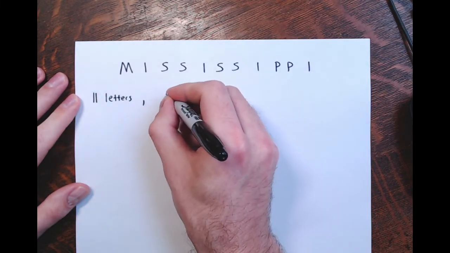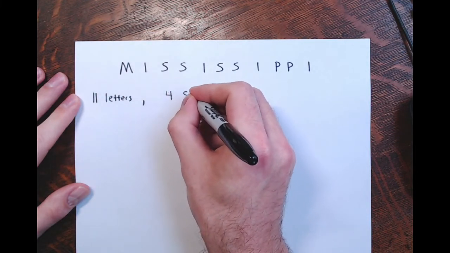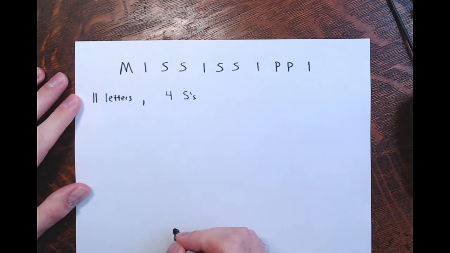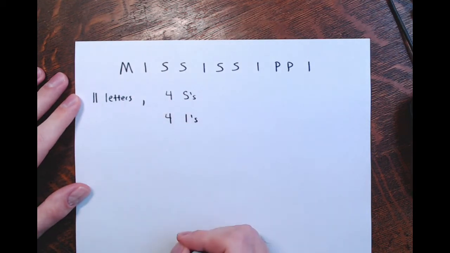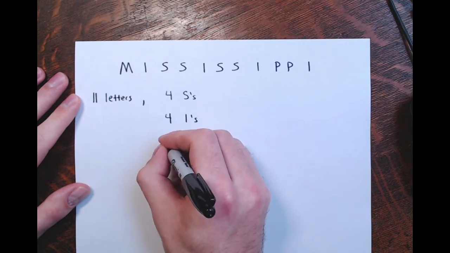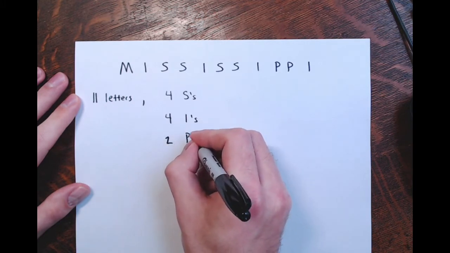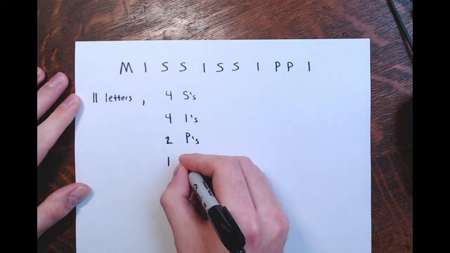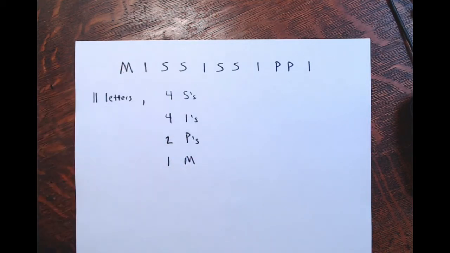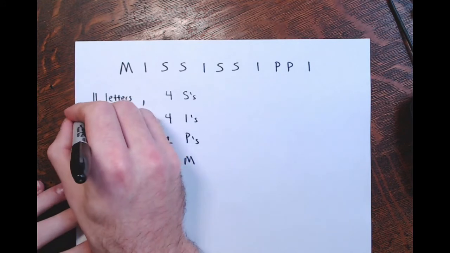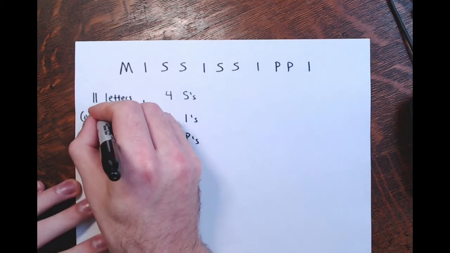And again, there are 4 that look exactly the same, 4 S's. There are 4 I's, 2 P's, and 1 M. So again, 11 letters, not all distinct.